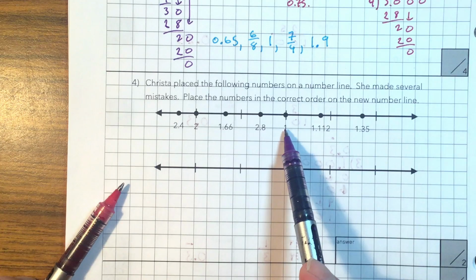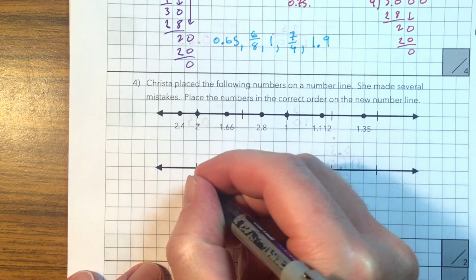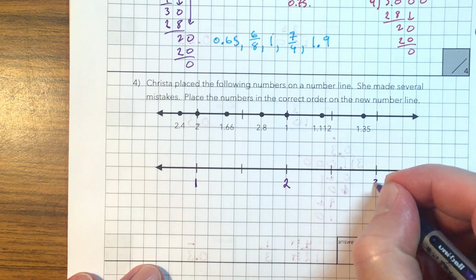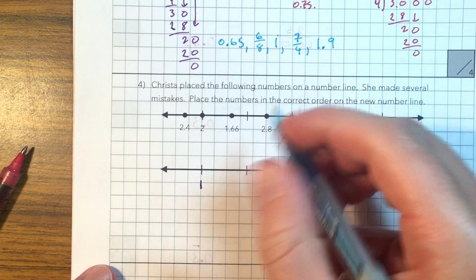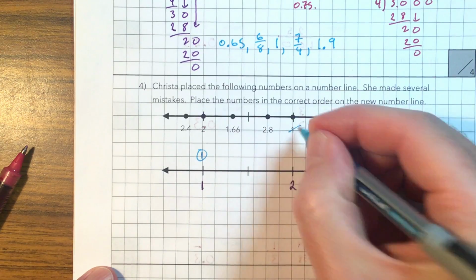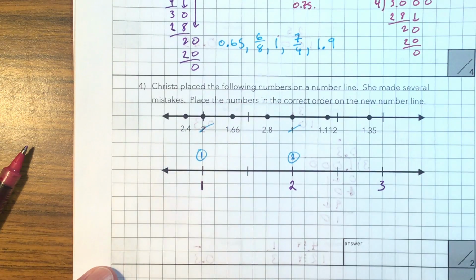Well, not quite. 1 is our smallest number. And a little more than 2 is our biggest number. So let's put a 1 here. Let's identify our benchmarks: 1, 2, 3. So now the number 1 goes right here. Done that one. The number 2 is going to go right there. That's pretty easy. Done that one.